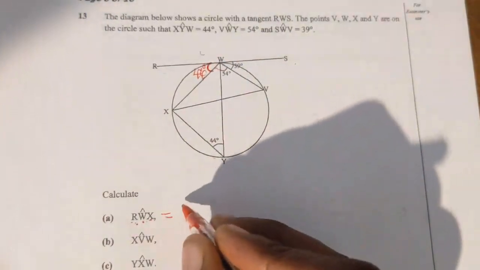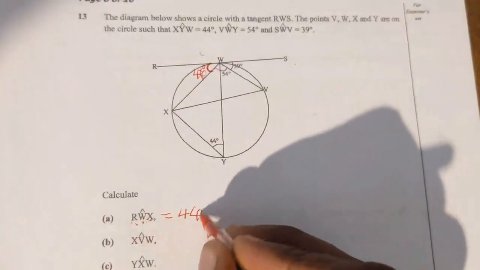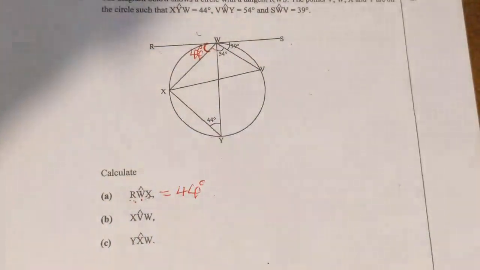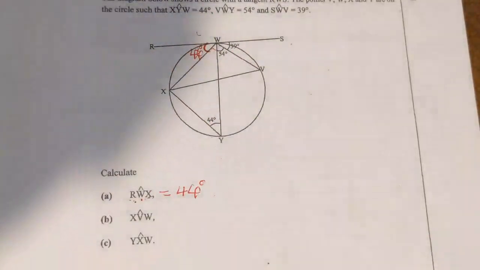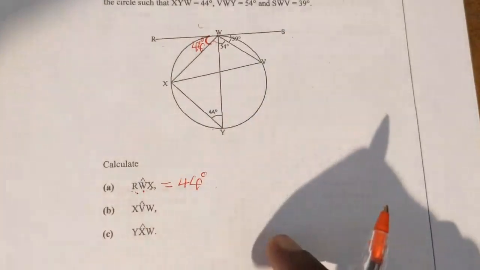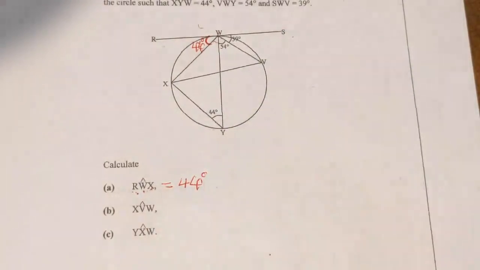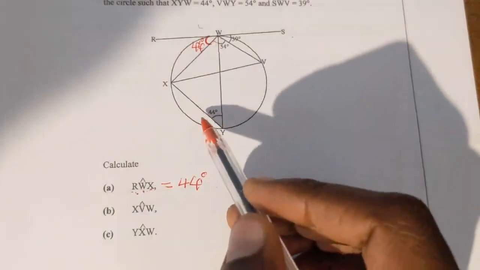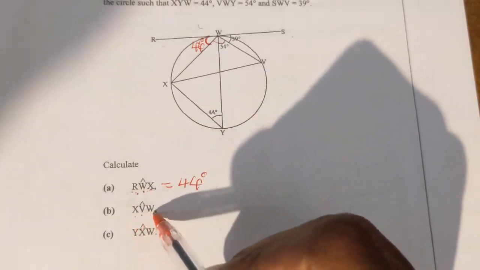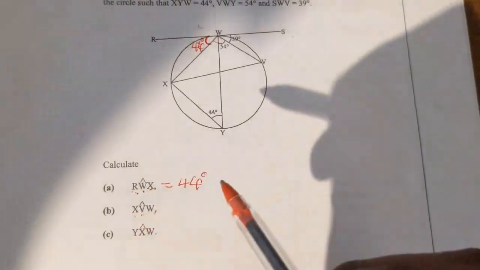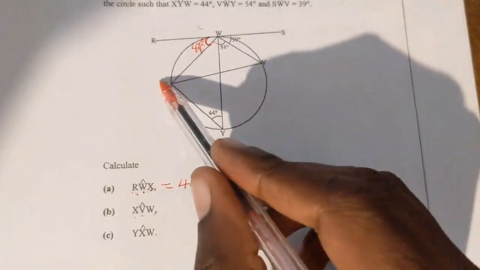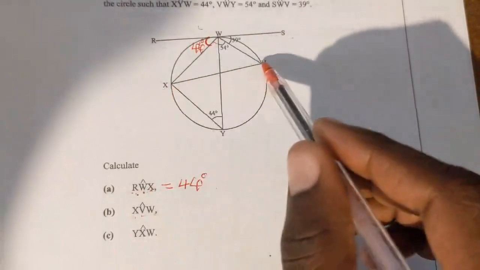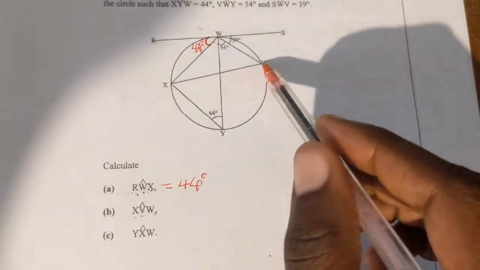So you don't even struggle. You need to put the 44 degrees. Those that are under my teaching, don't worry, I'll teach you all the rules about this topic. Okay, so you answer that, you get your 1 mark, like that. So here now you're solving XVW. So which one is XVW? X V, then W. XVW.